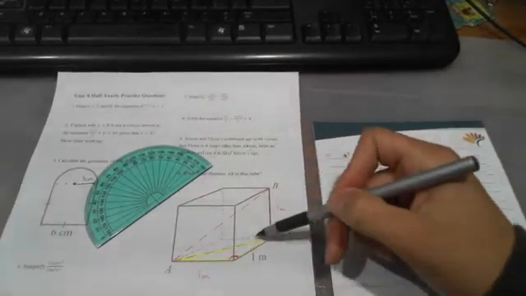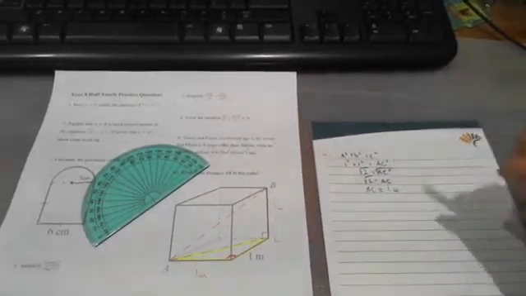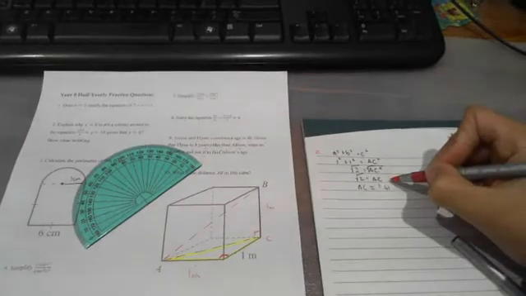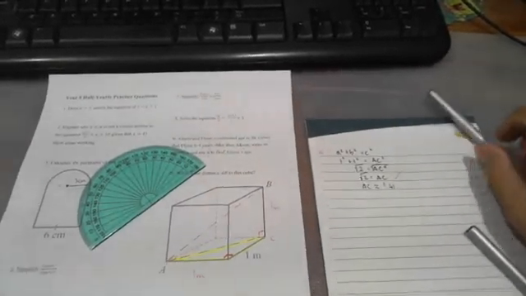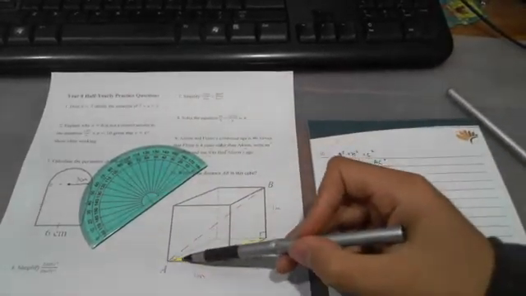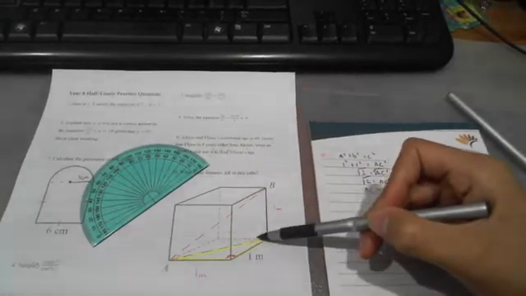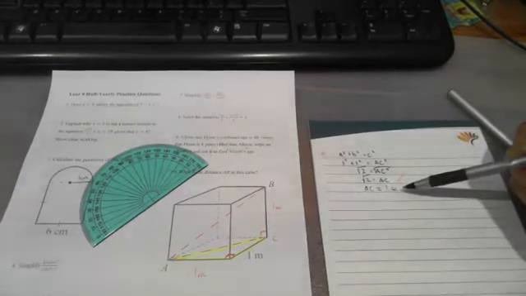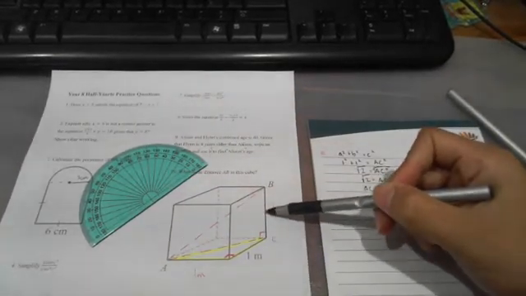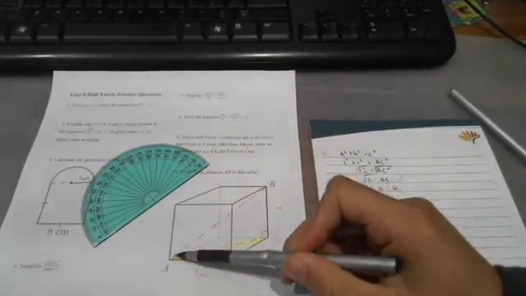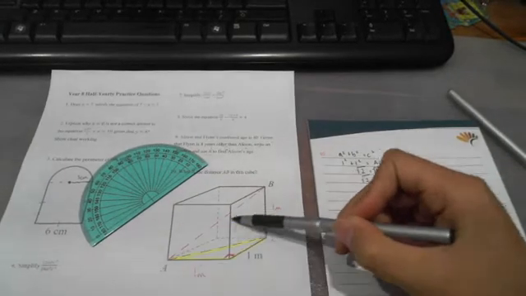So now I know that AC is root 2. That's this section here. Now for the second, the red triangle, I've got this length here, which is root 2 or 1.41, and I've got 1 meter here. So I can use this triangle to find AB.